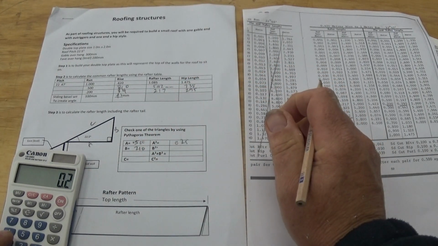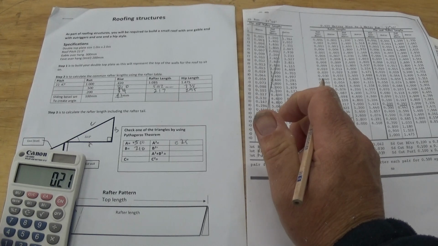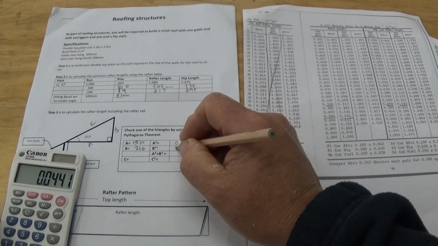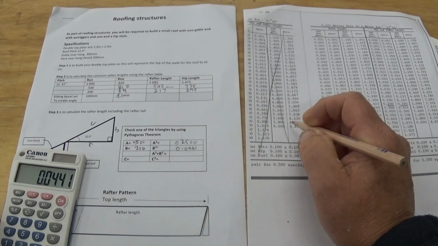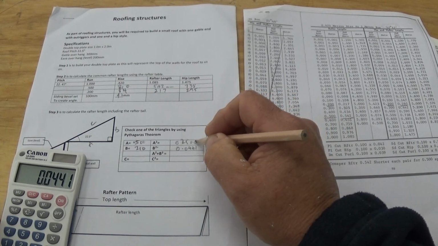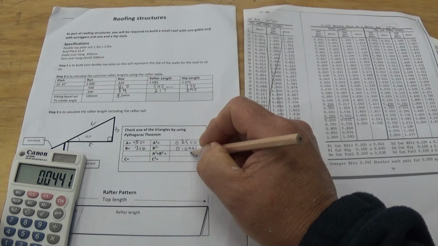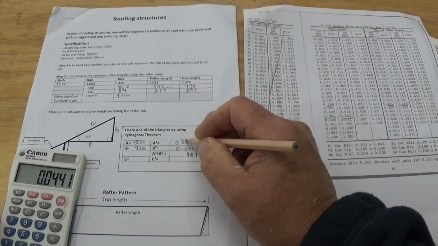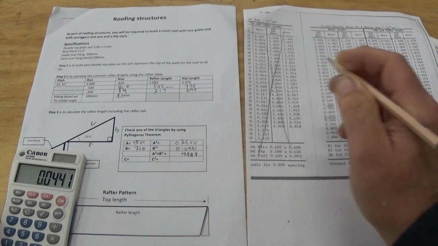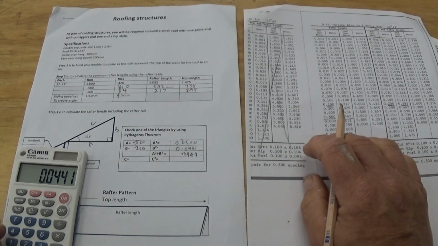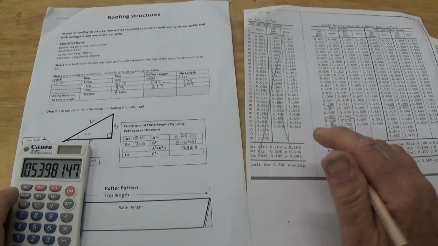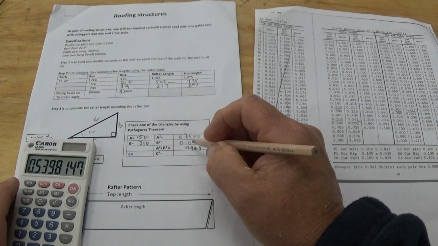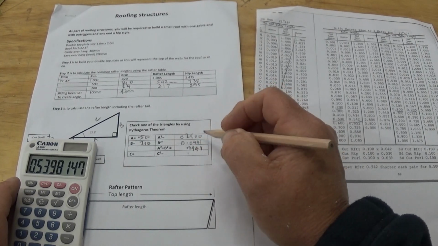So 0.21 times 0.21 equals 0.0441. So if we add these up, we get 0.2941. The square root of that will equal, 0.539. Something's gone wrong there.